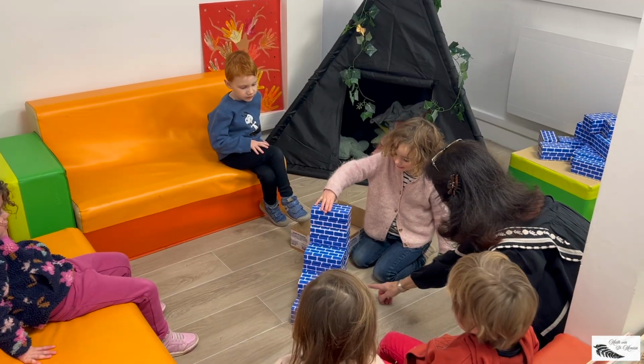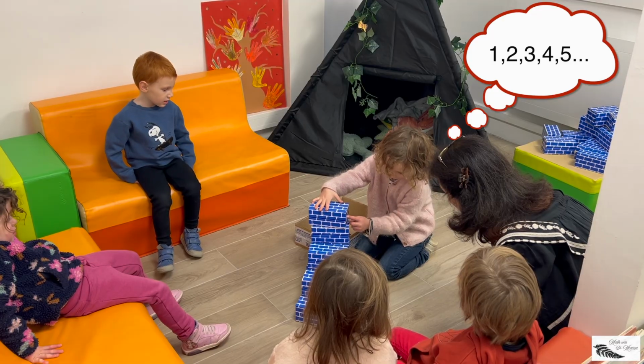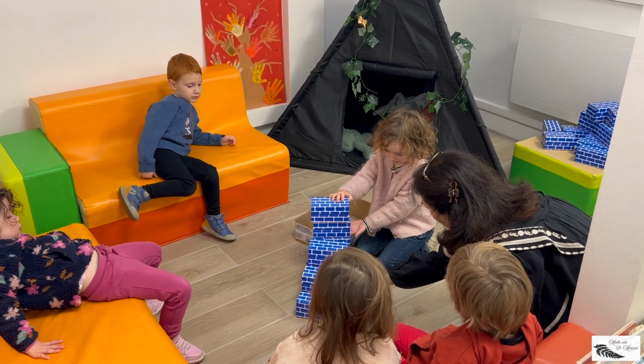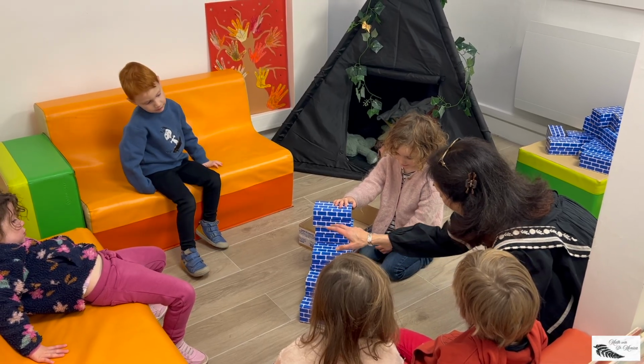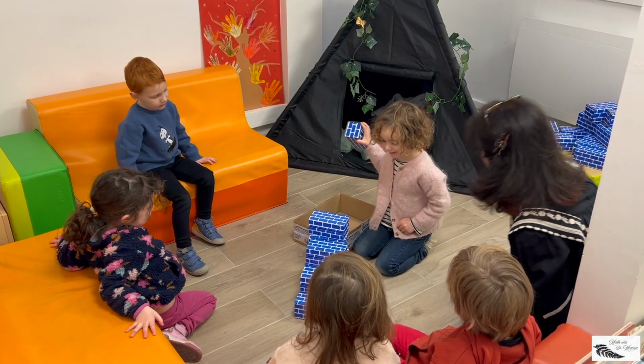Do you think that's 4? Do you want to check? Go ahead. So what's your decision? If you walk up the staircase, you're going to do 1, 2, 3, and then all the way up to here. Very good.